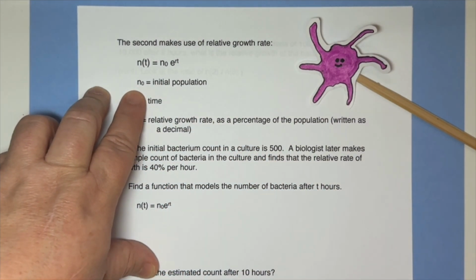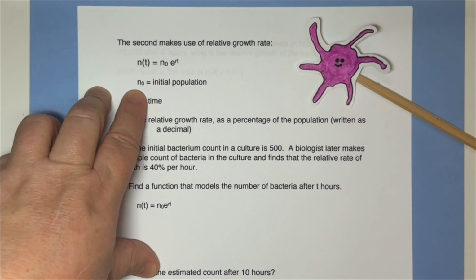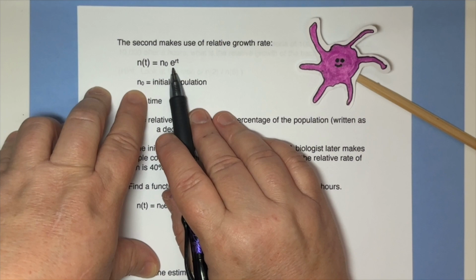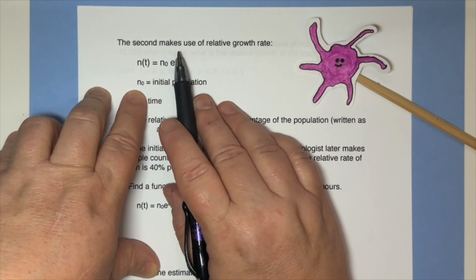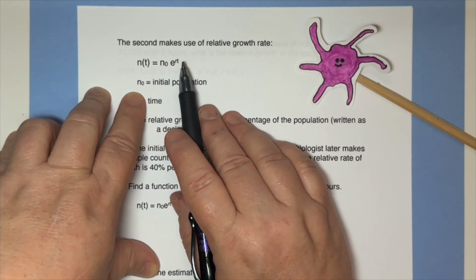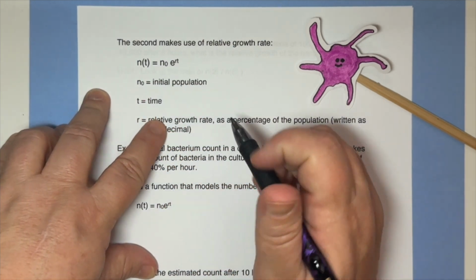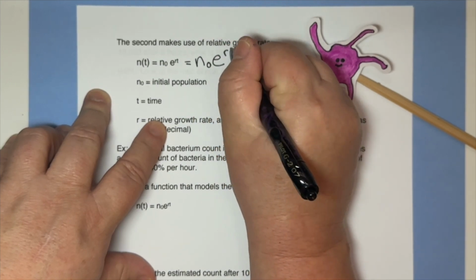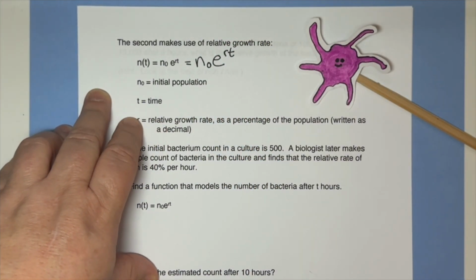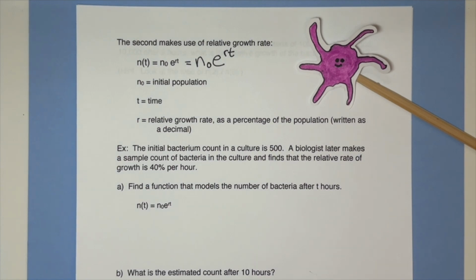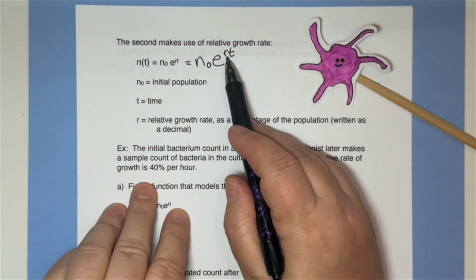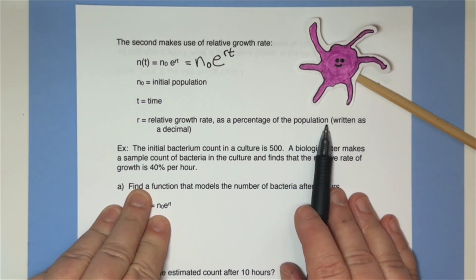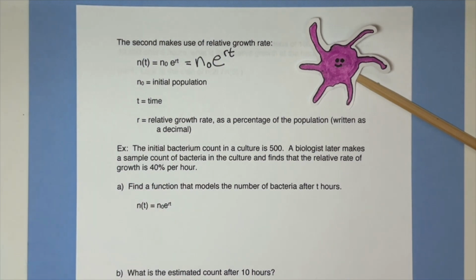Notice that here the number at time t is equal to the initial population. Or if you're doing a problem about money, this would be the initial amount of money. And then you have e instead of 2. Here it's a little different. Instead of t divided by the doubling time, we're just going to have e to the rt. I know that's a little bit small, so I'm going to write a second version of it. r is the relative growth rate, a percentage of the population, written as a decimal.